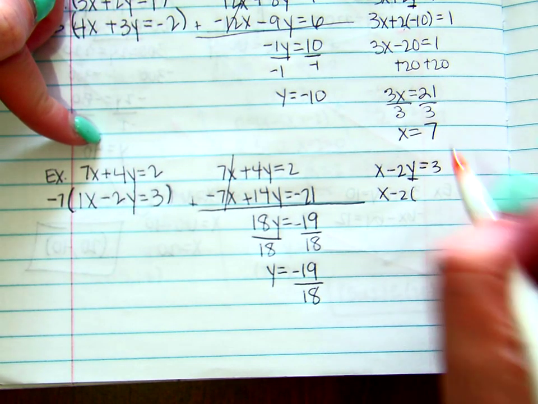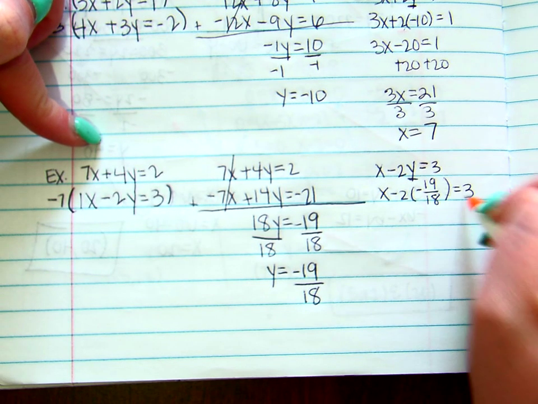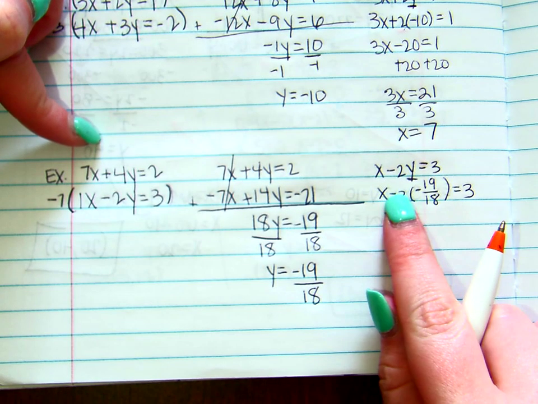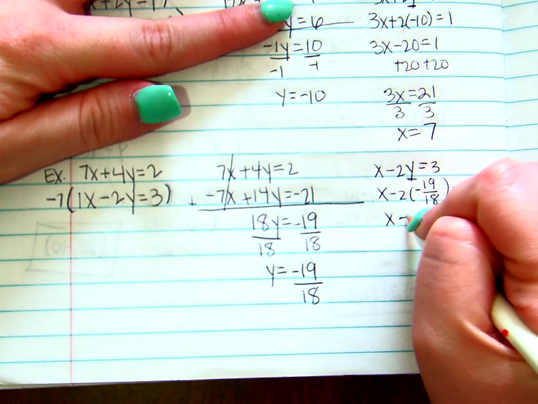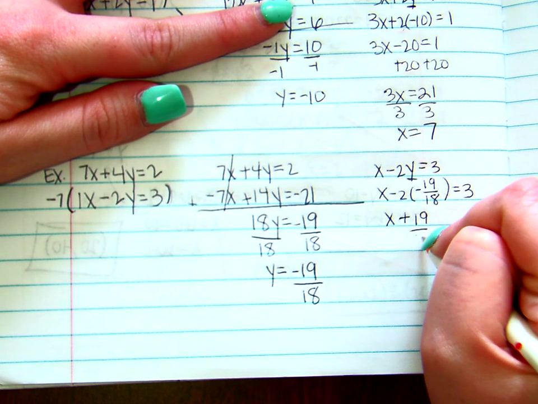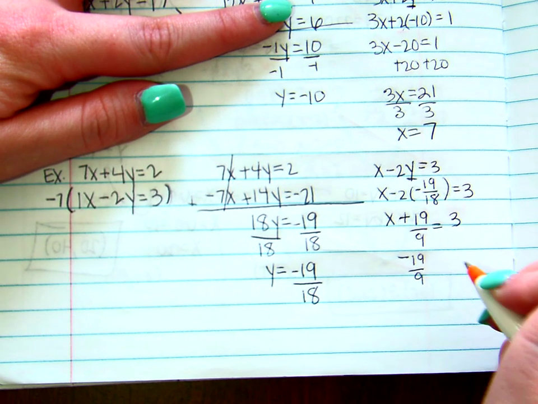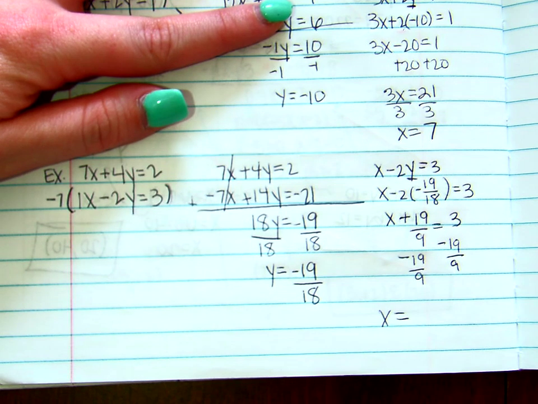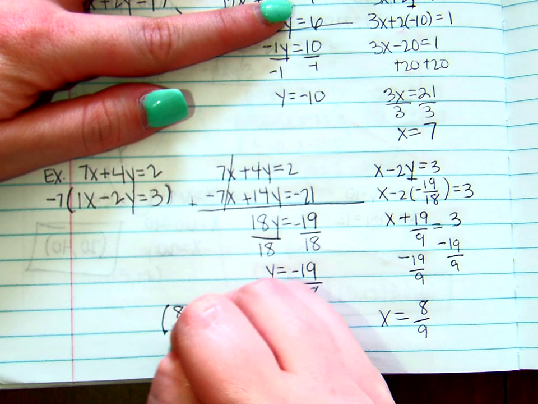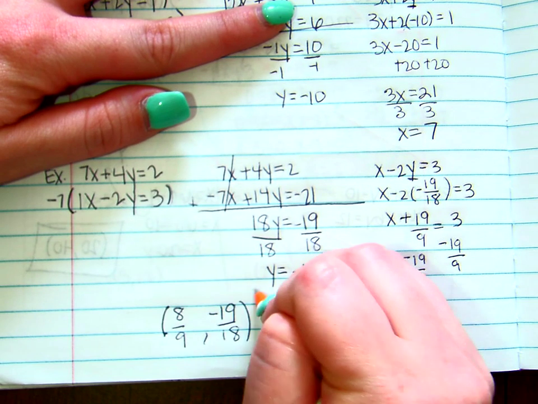So I'm going to substitute into y. Okay. -2 times -19 over 18 is going to give me positive 19 over 9. So now I would subtract 19 over 9, and I'm going to get x is equal to 8 over 9. Put it together. (8/9, -19/18). And there we go.